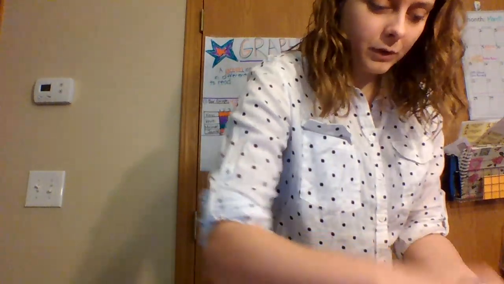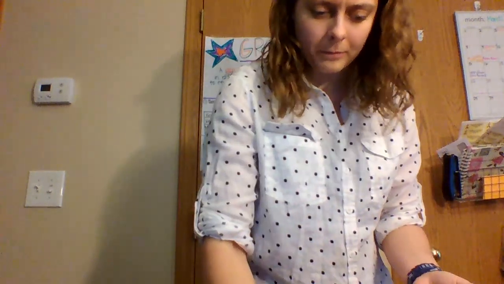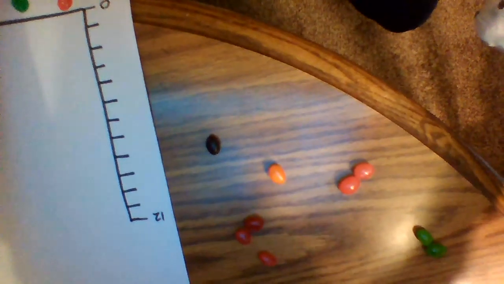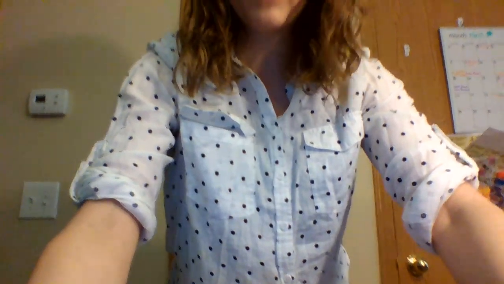So this one is orange, or pink, excuse me, that one's kind of pinkish. And then we have an orange, pink, red, green, and purple. All right, I'm going to tip my camera up just so you guys can kind of see that. See how I have them in different piles? Okay, so that's part of our data collection, is we have to separate them all out first. So I'm going to keep doing that.